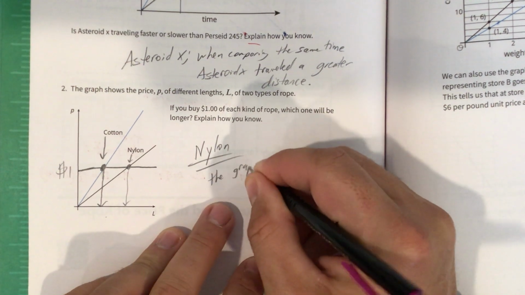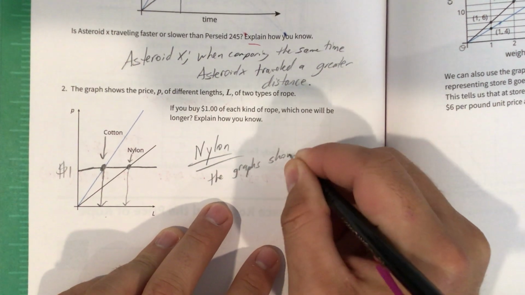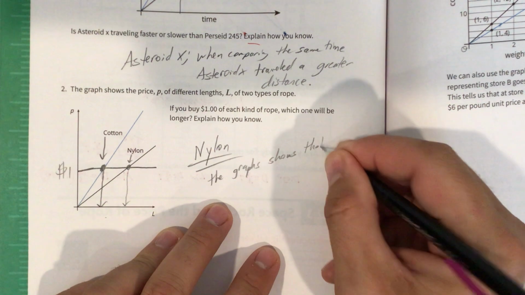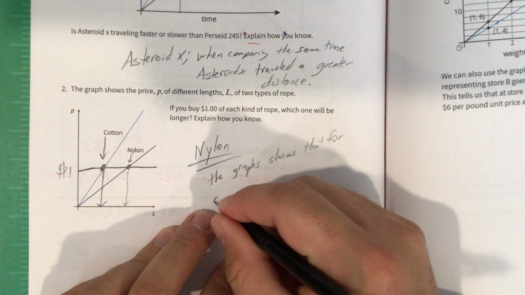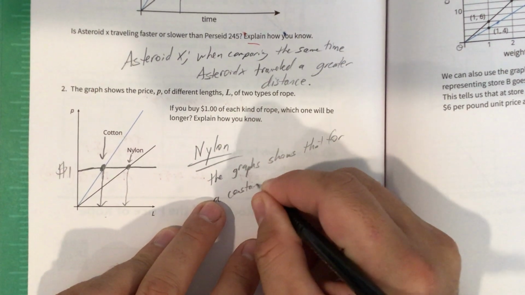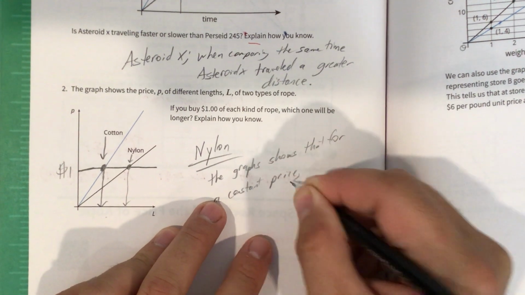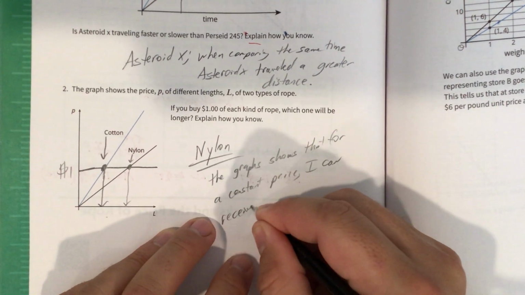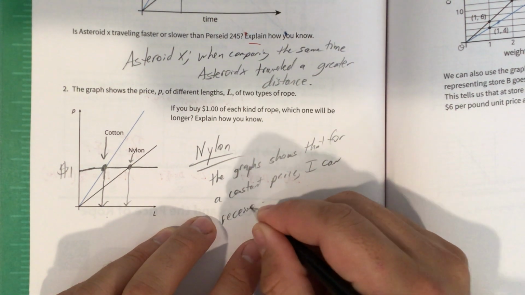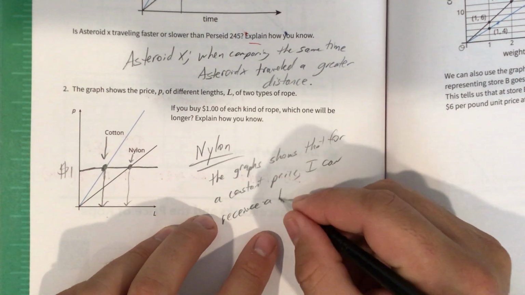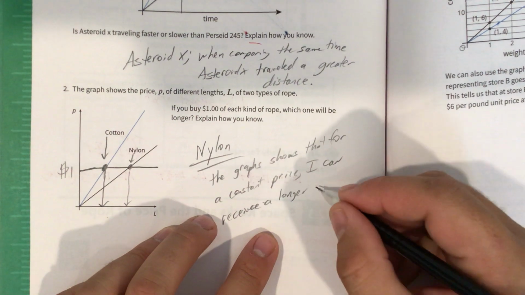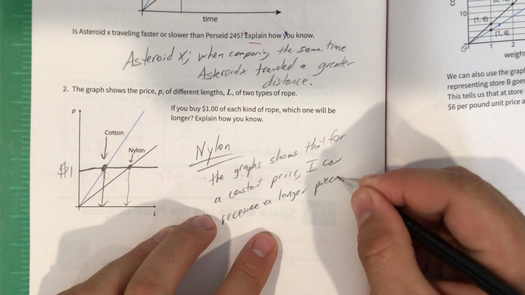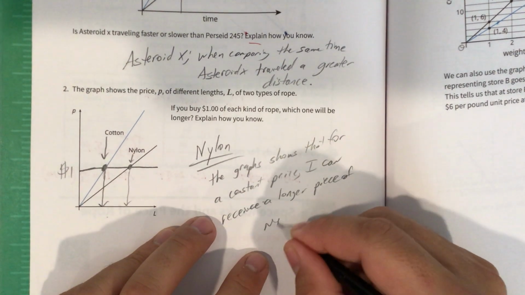The graph shows that for a constant price, I can receive a longer piece of nylon.